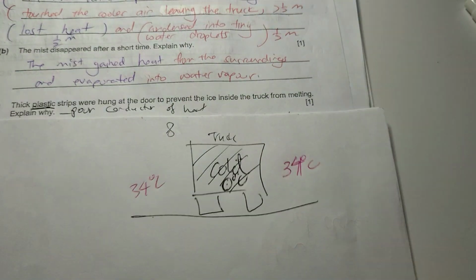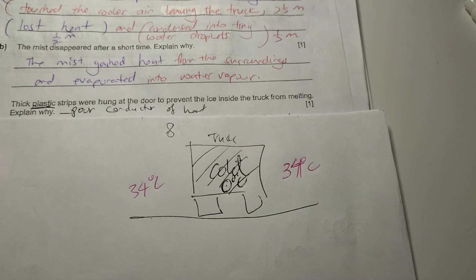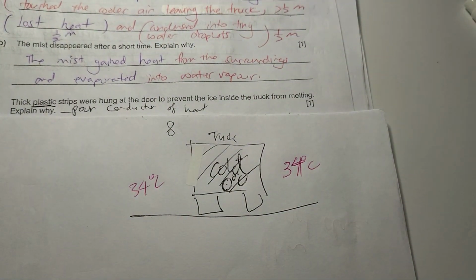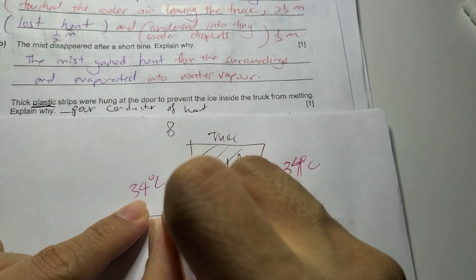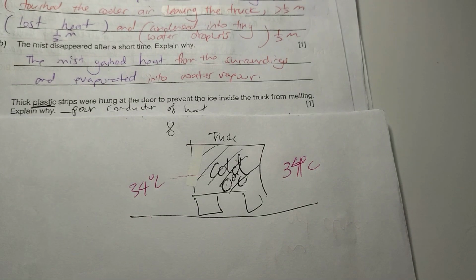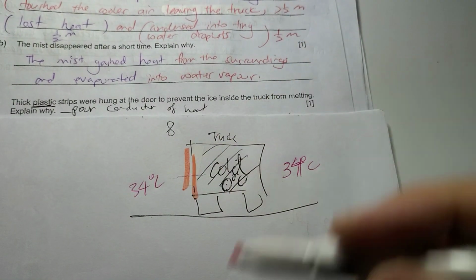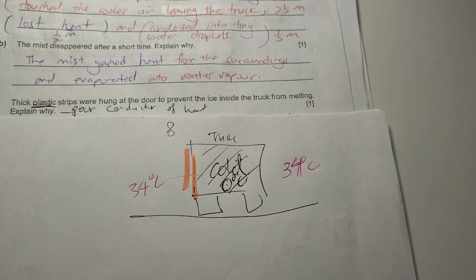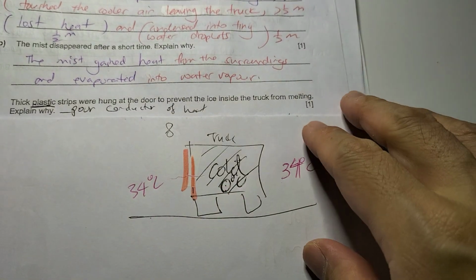Very hot day. So if you just open the truck up like that, sideways like this, well, the heat from outside will just be conducted inside through the air. So by adding in the plastic strips, which are the poor conductor of heat, that will slow down the heat transfer from the surroundings into the truck.